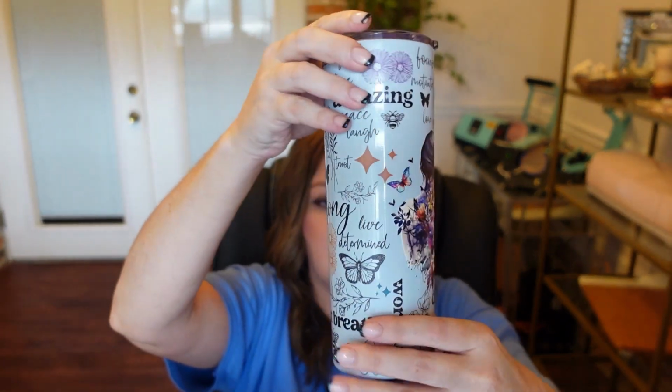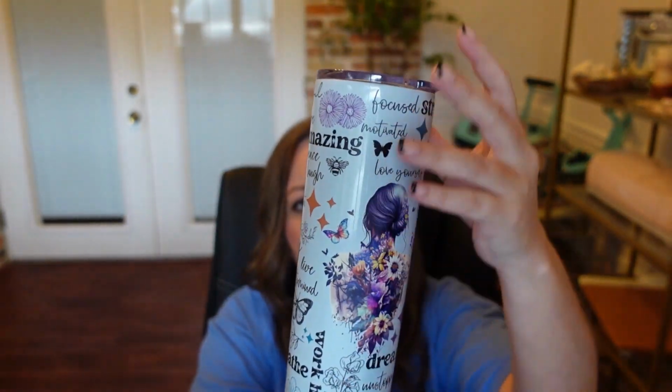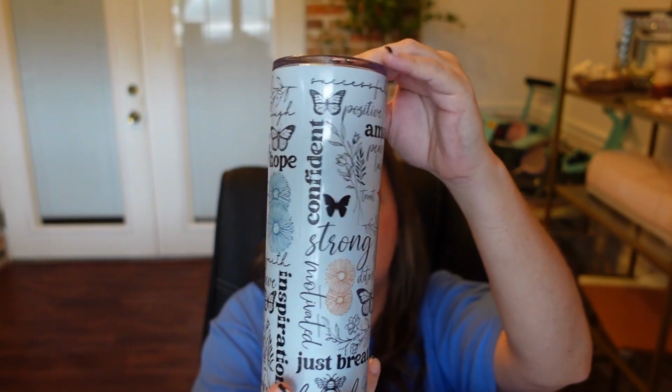I did order this one, which is in their glitter print. This is on the ice glitter, I think is what it was called, but I wanted to do this one just because it has a ton of text on it and really little images. So I wanted to see what the quality was, and as you can see, it turned out perfect. This is definitely better than what I could do if I were sublimating the tumbler myself. And so I was really, really happy with how they were able to print all of these different sizes of fonts and little tiny elements.